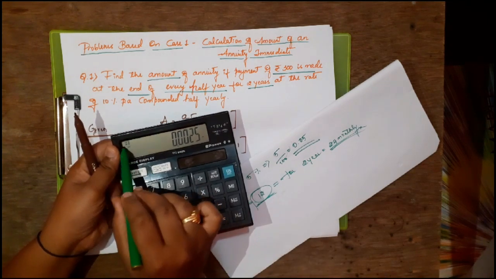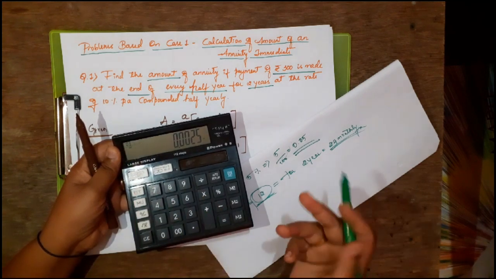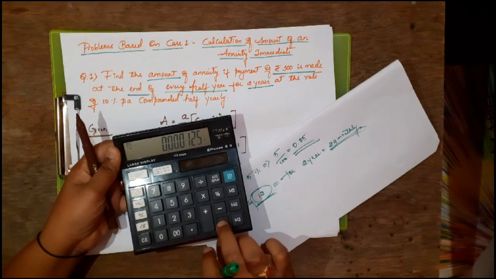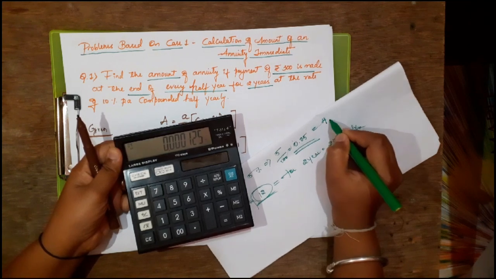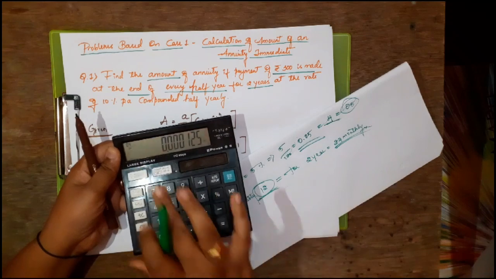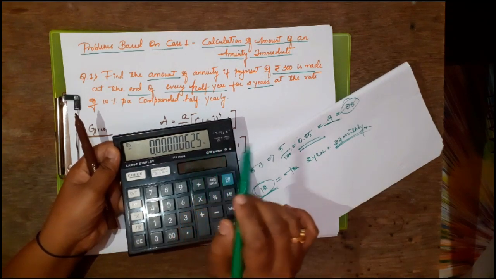Okay, and in this corner the number is showing how many times you are multiplying. So just keep on pressing the equals. Okay, so say for example you have to multiply it 4 times. You have to stop when the number is 5, not 4. Okay, so like this you will get.